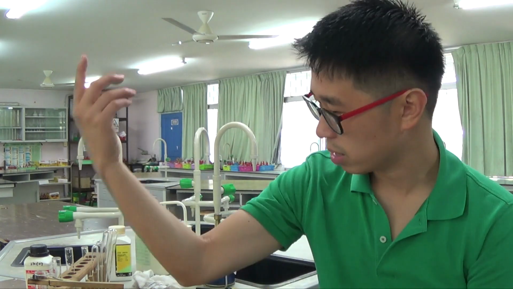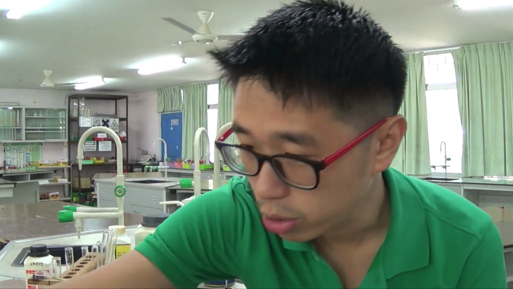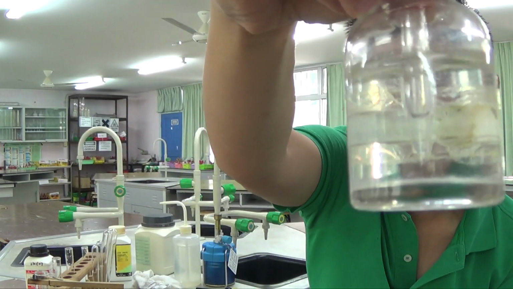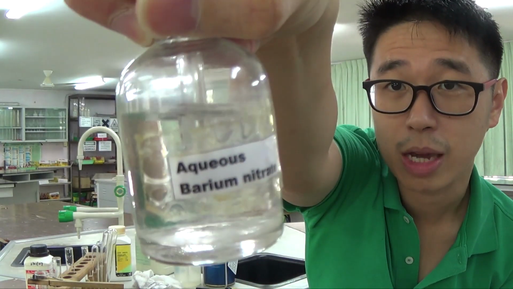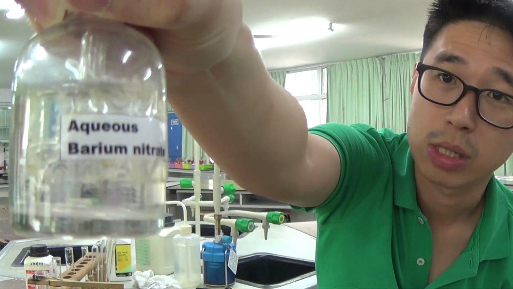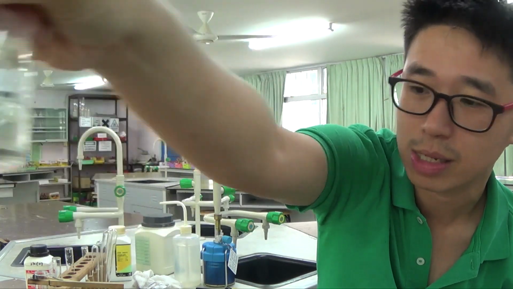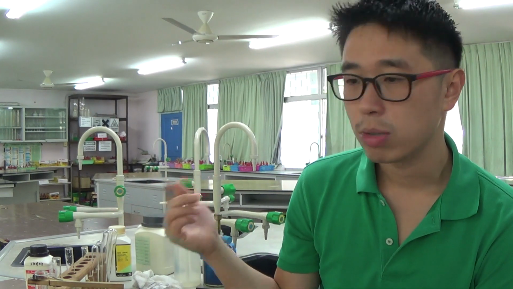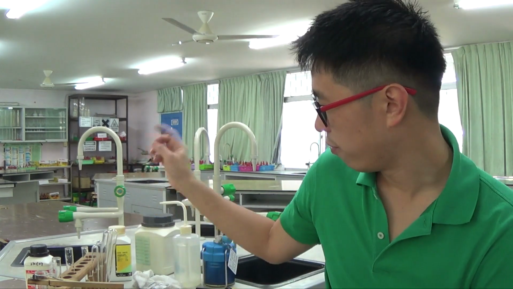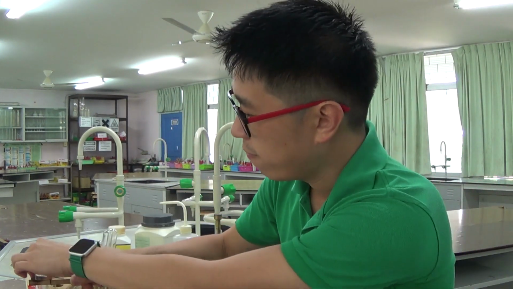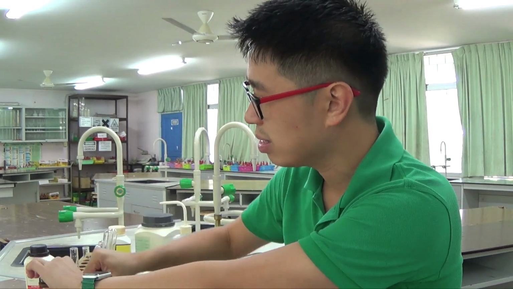You can then test for sulfate by adding things like barium nitrate. Barium nitrate is a colorless solution, Ba2+ NO3-, so it's Ba(NO3)2. Barium nitrate is a test for sulfate, and it will precipitate out a white solid if sulfate is present. Of course, it was ammonium chloride, and we could do a very quick test with silver nitrate.